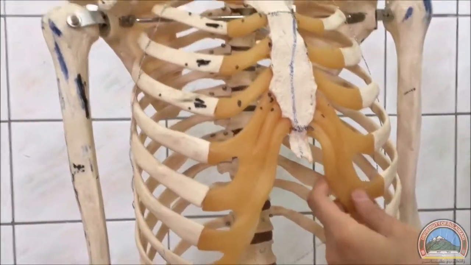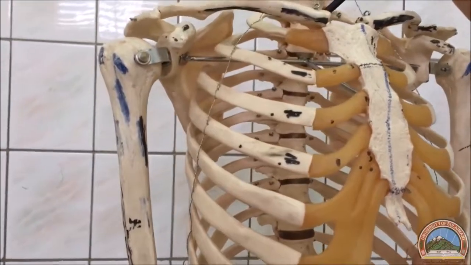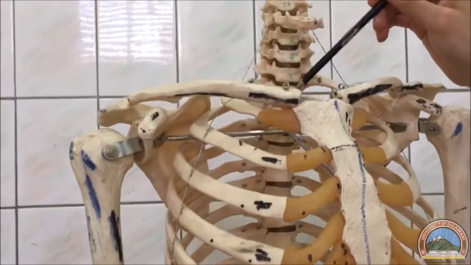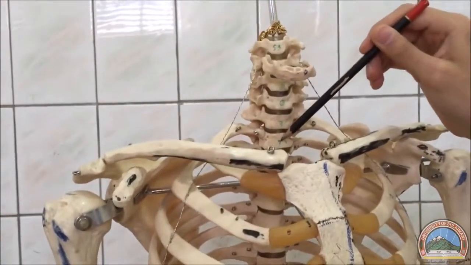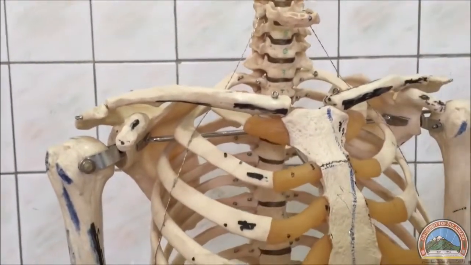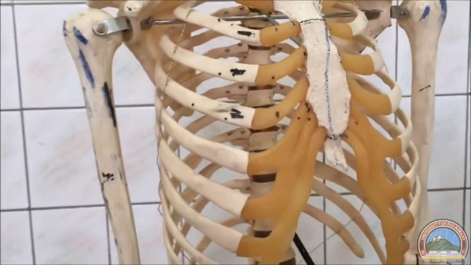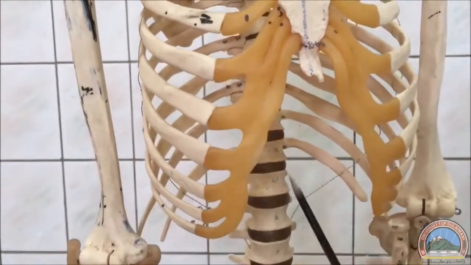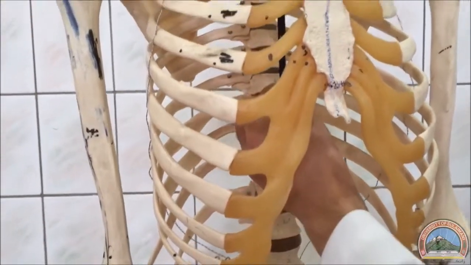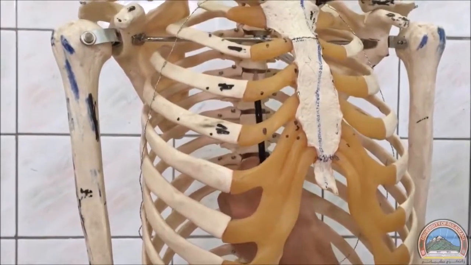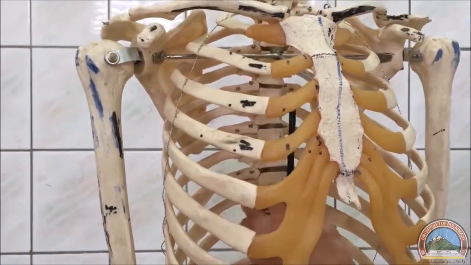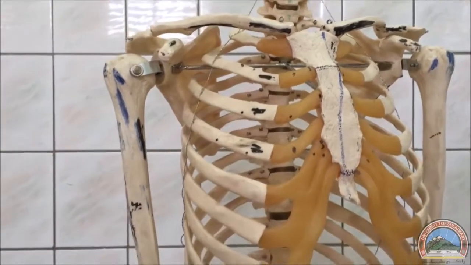Okay, so this is the first thoracic vertebra, all the way down into the 12th thoracic vertebra. So the bodies of the 12 thoracic vertebrae form the posterior part of the thoracic cage.